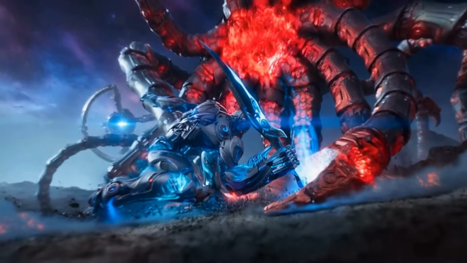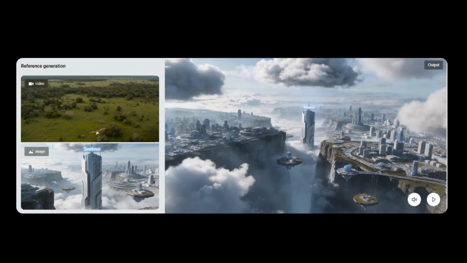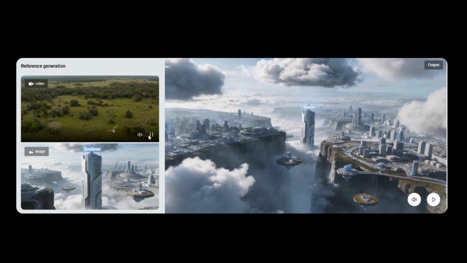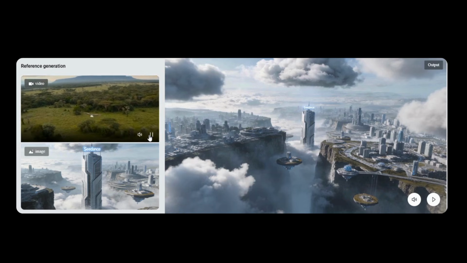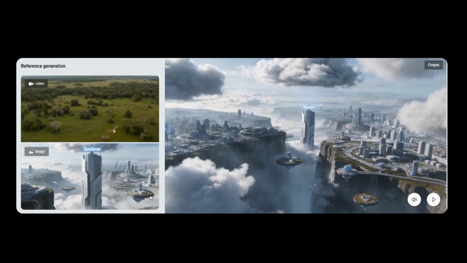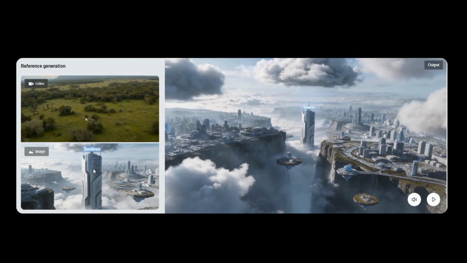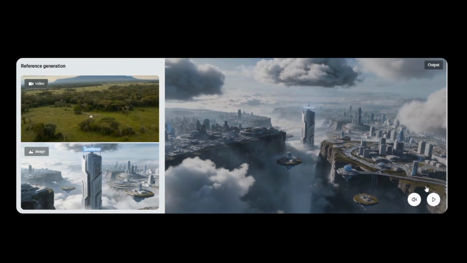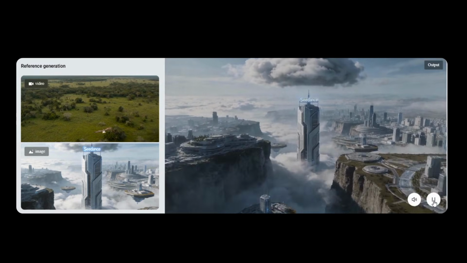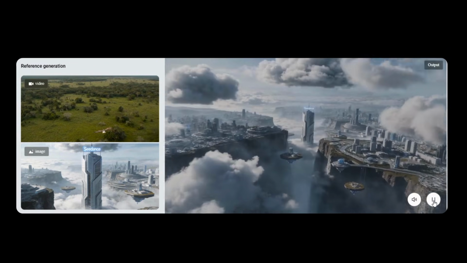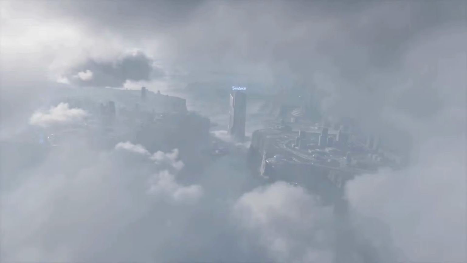Seedance also allows for motion fusion. In this example, we're merging the flight mechanics of a bird with a video of a futuristic skyline. By combining these two video references, the model generates a hybrid shot that gives you director-level control over how an object moves through a complex 3D environment. The bird is flying in the future. It's going so fast.